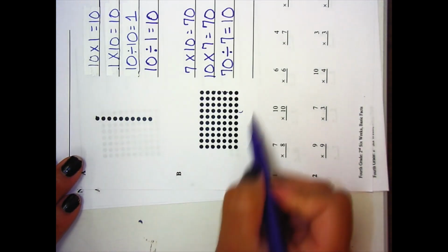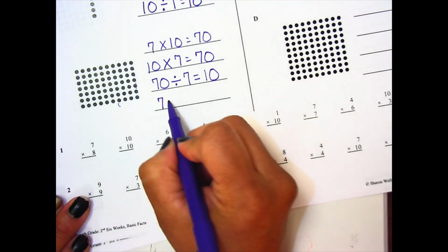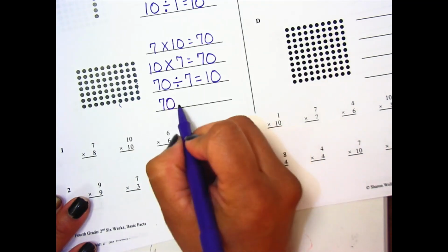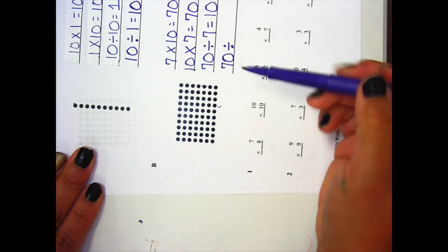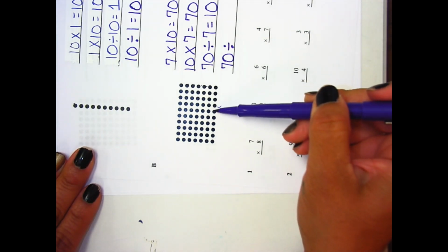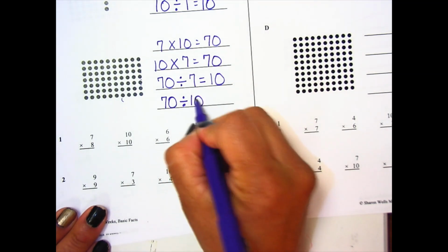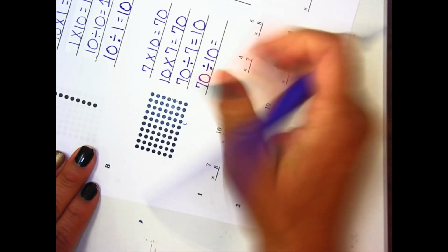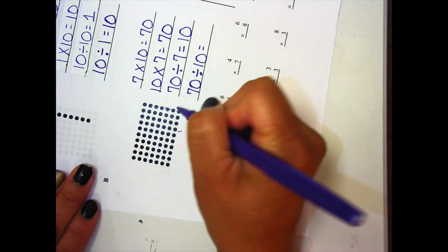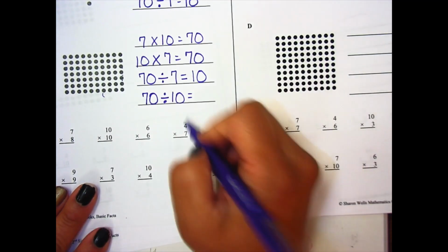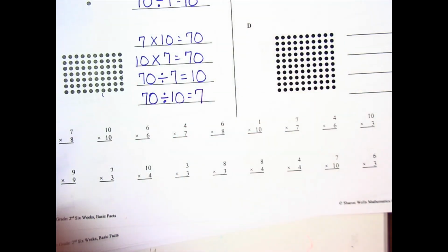If I turn my array this way, I still have a total of 70. My total doesn't change, so my dividend is still 70. I'm going to divide it into how many rows do I have? I have 10 rows. How many do I have in each row? I have 7 in each row, so that is my quotient. 70 divided by 10 equals 7.